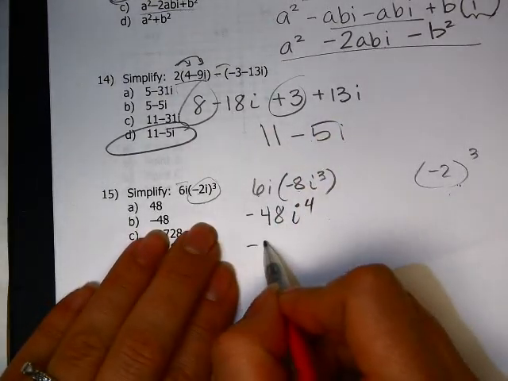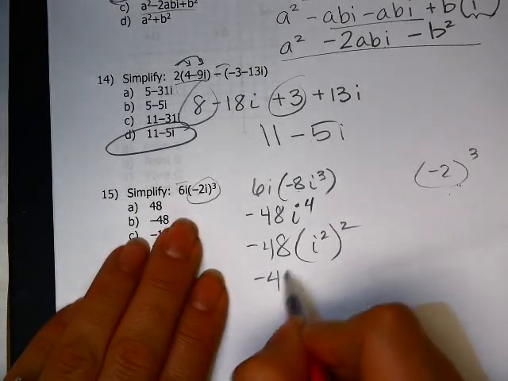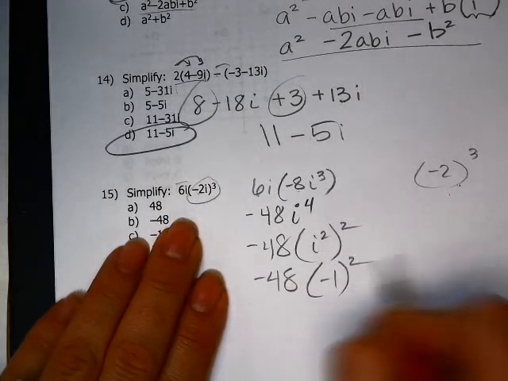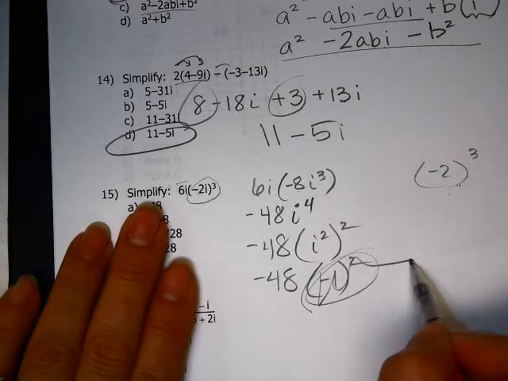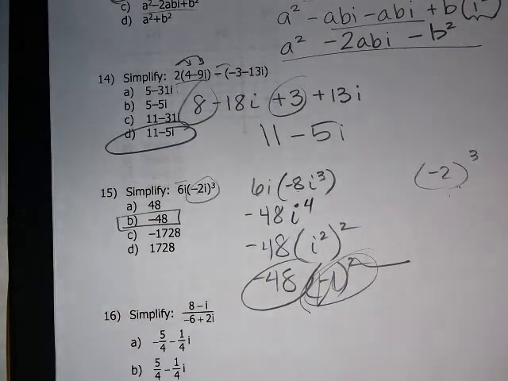i to the fourth. i to the fourth is really i squared squared, and i squared is really a negative 1. So this gives me a positive 1. So my answer should be B.